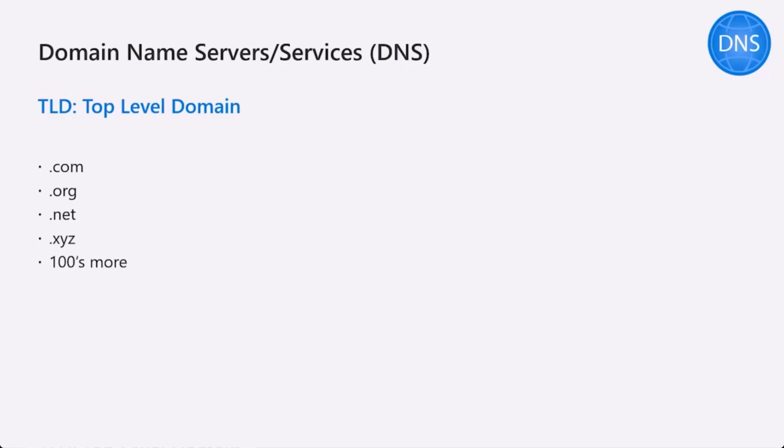I remember in the early days of the internet, you really had only a few TLDs, like .com, .org, .net, and that was pretty much it. There was also .edu for education. And nowadays, you have really 100 more. For example, .xyz is a valid top-level domain, or .info, or .media, etc., really a lot.